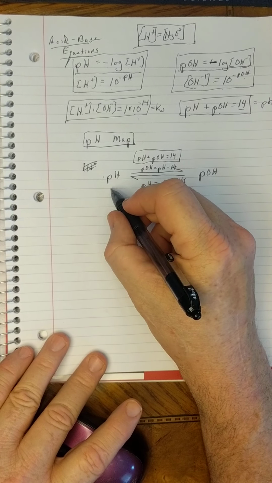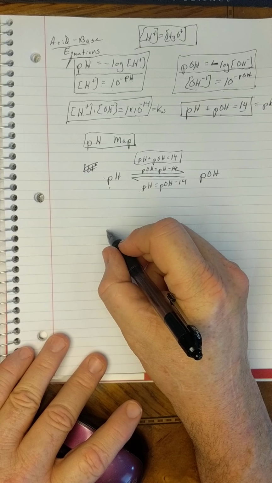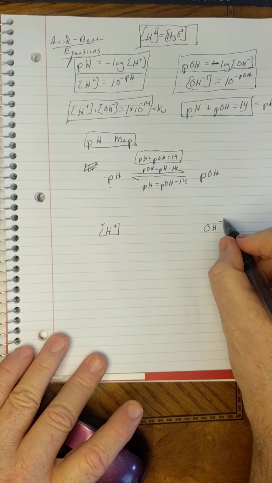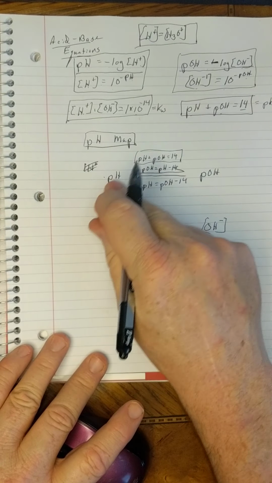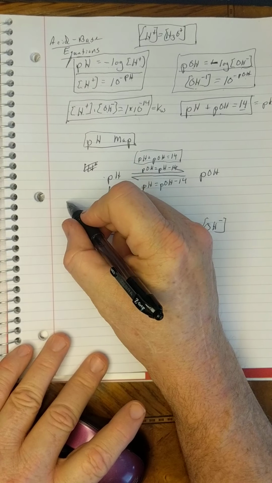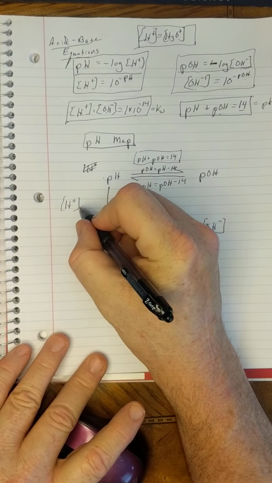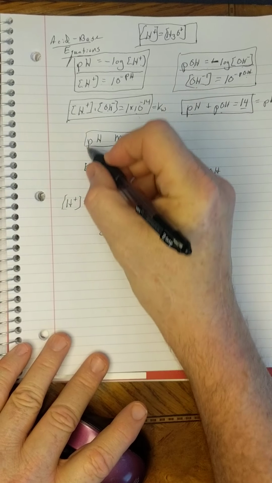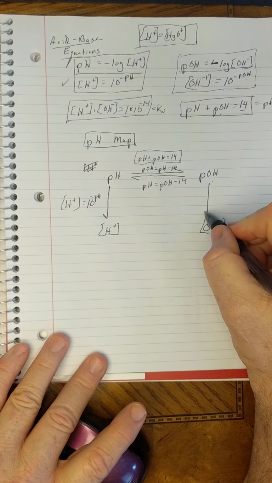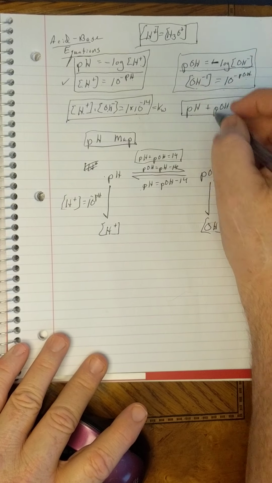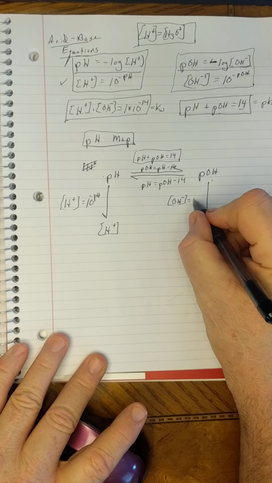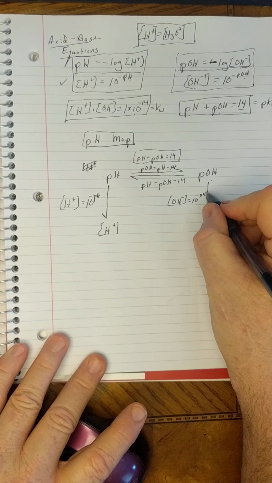If I want to go backwards, if I want to go from down here and find my H plus, or down here and find my OH, this will start looking like a square box. So to get to your H plus, you would say H plus equals 10 to the negative pH, this equation. To get to this one going down, I'd say that OH, hydroxide, equals 10 to the negative pOH.